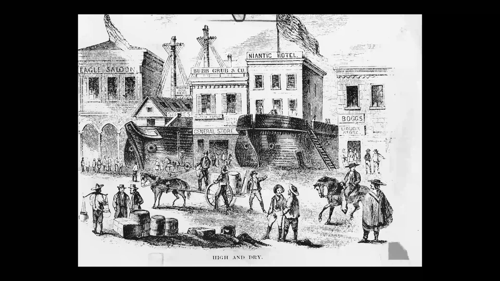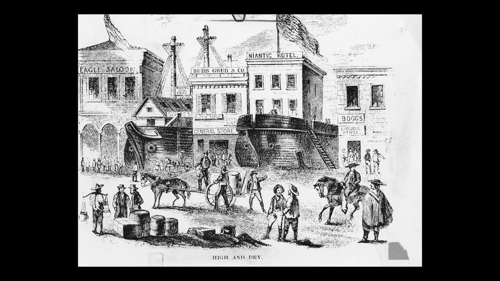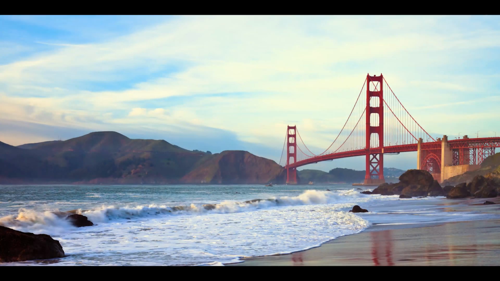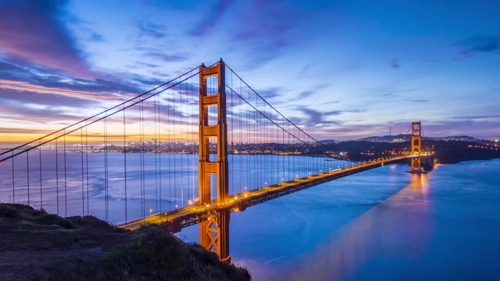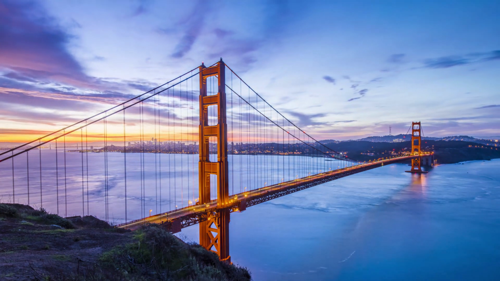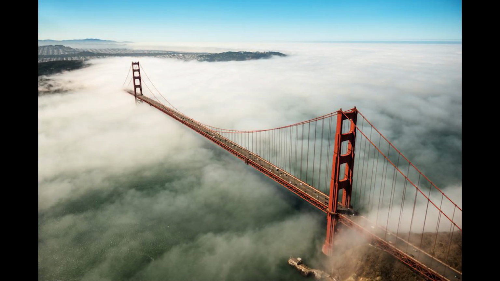Most of these boats were later stripped and recycled to build housing in San Francisco. One of the iconic treasures of the San Francisco Bay is the Golden Gate Bridge. This is a suspension bridge spanning the Golden Gate, which is a 1-mile wide strait that connects San Francisco Bay to the Pacific Ocean. The structure links the city of San Francisco in California State to Marin County.